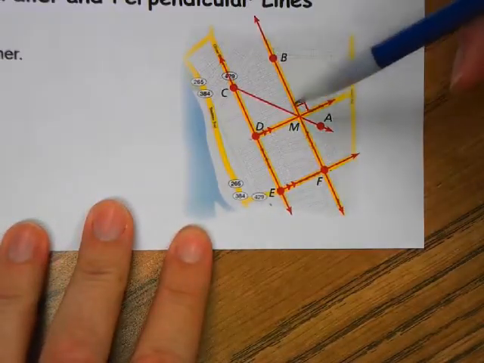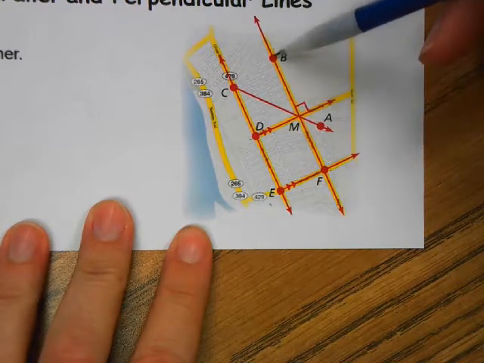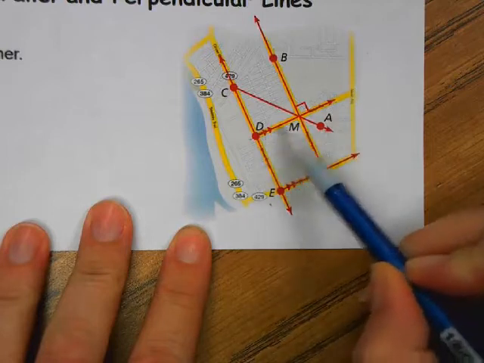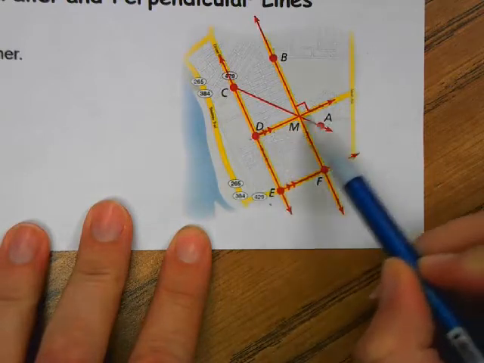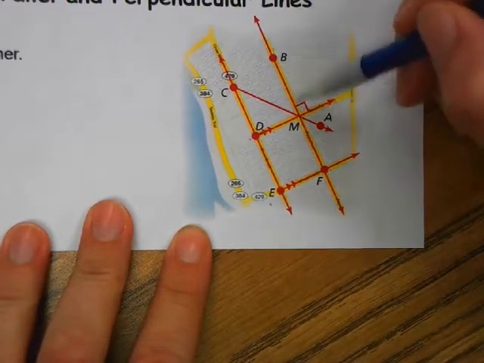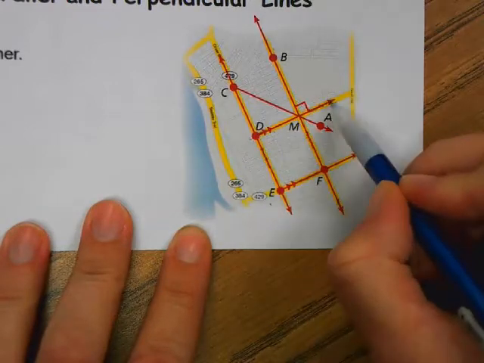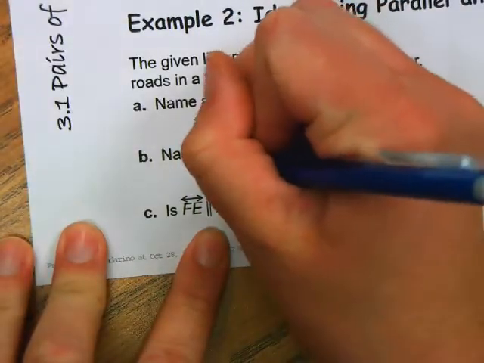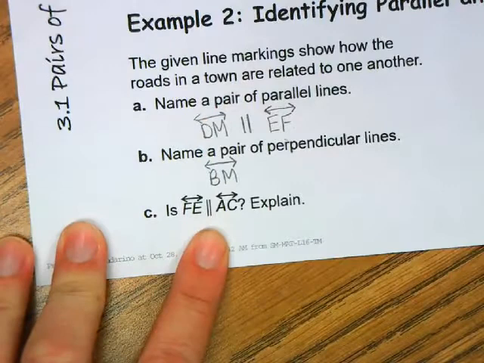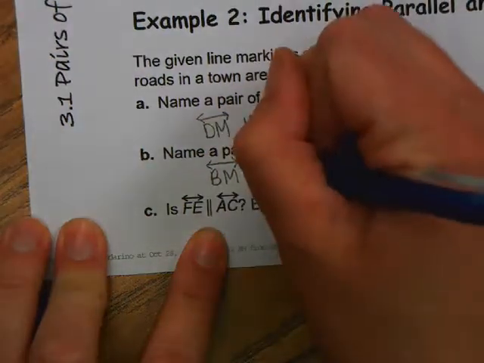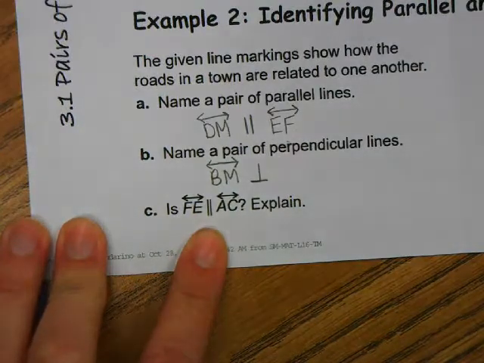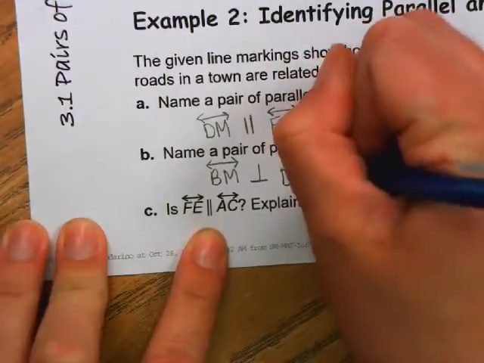So you would say line BM is perpendicular to line DM. So again, BM is perpendicular to DM. And we're going to write that geometrically. Line BM, make sure you use the line symbol on top, is perpendicular, use the perpendicular symbol, to DM.